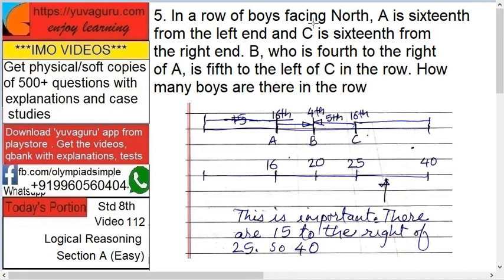In a row of boys facing north, A is 16th from the left end and C is 16th from the right end. B, who is 4th to the right of A, is 5th to the left of C in the row. How many boys are there in the row?